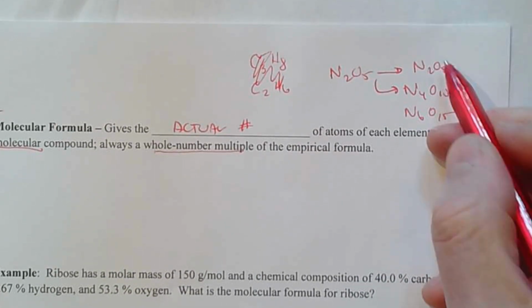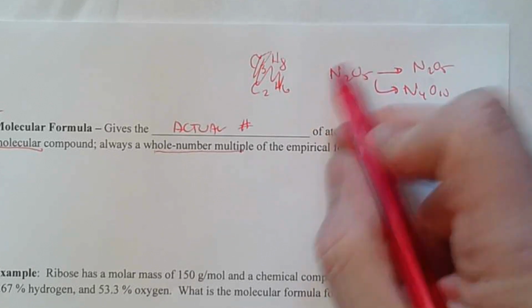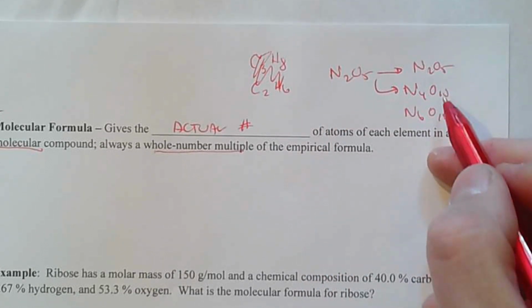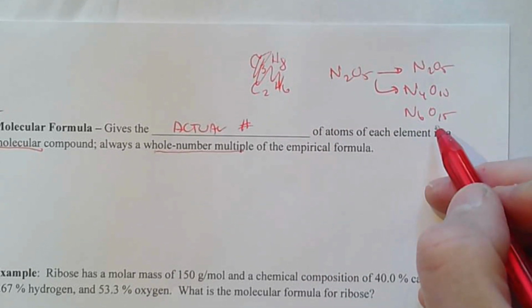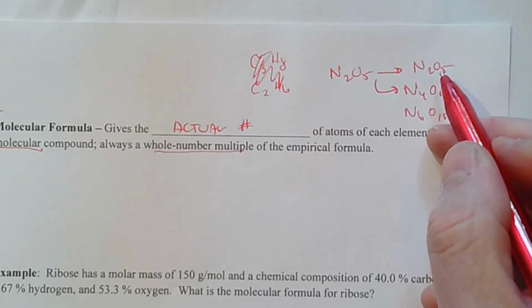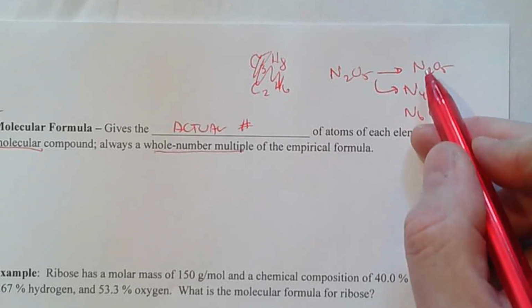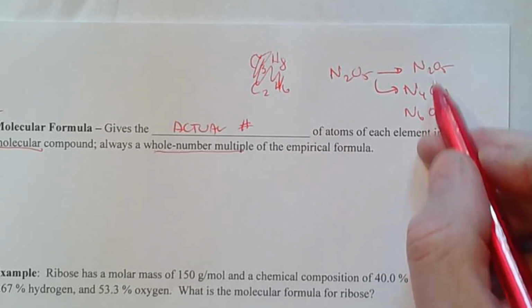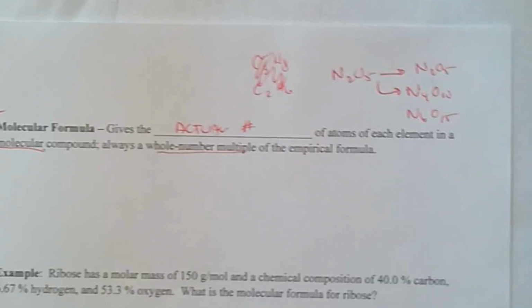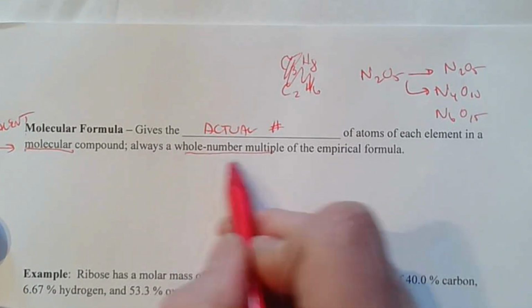These 3 compounds would share the same empirical formula, but they would have 3 different molecular formulas. Basically, this formula represents this empirical formula multiplied by 2. This is this empirical formula multiplied by 3. So that's what this talks about, whole number multiple.